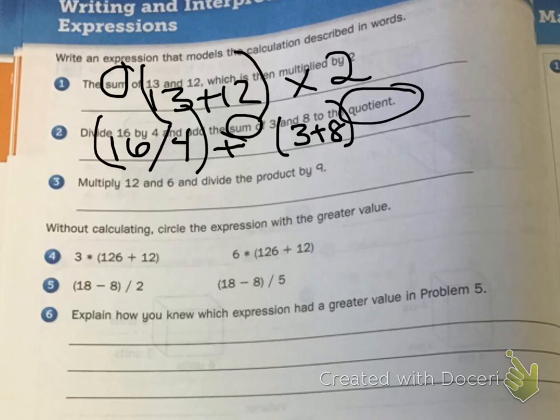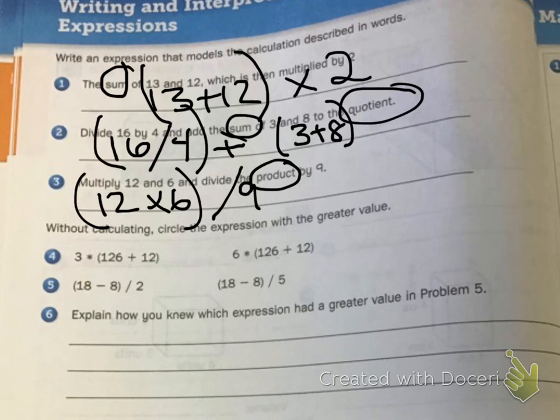All right, our next example for writing our expressions is multiply 12 and 6 and divide the product by 9. Product means the answer to the multiplication problem. So they're saying that we need to do our 12 times 6, and then we're going to divide, which I'm going to use that slash mark like your book uses, that product, the answer to that product, by 9. So divided by 9. And that is how we are going to write those expressions.